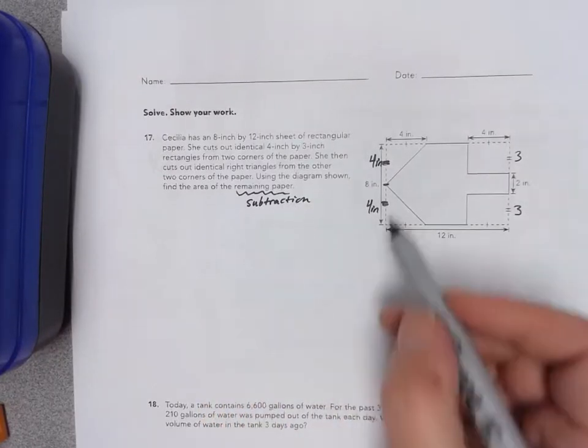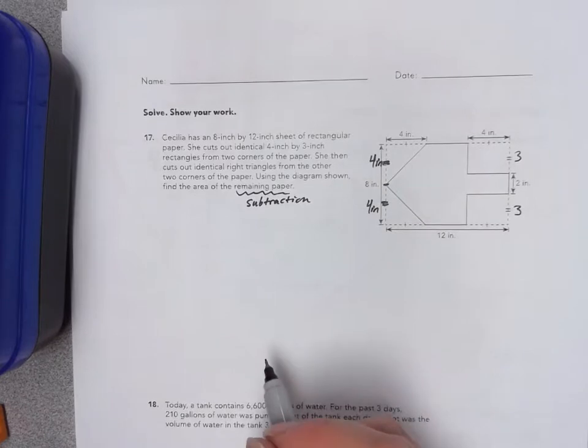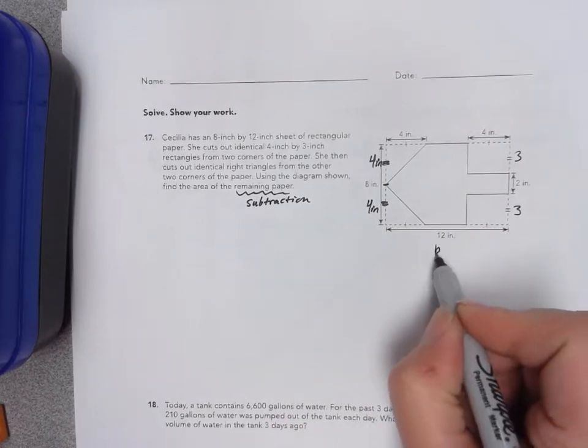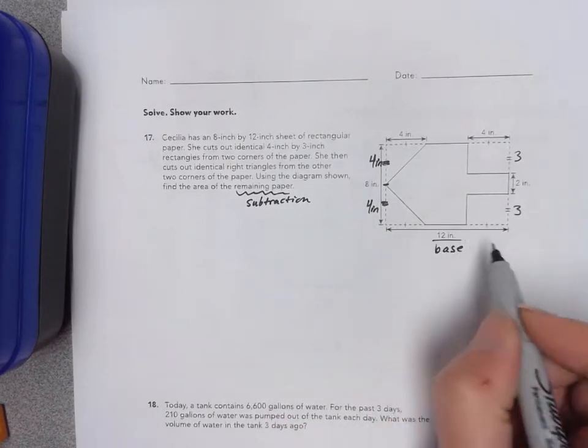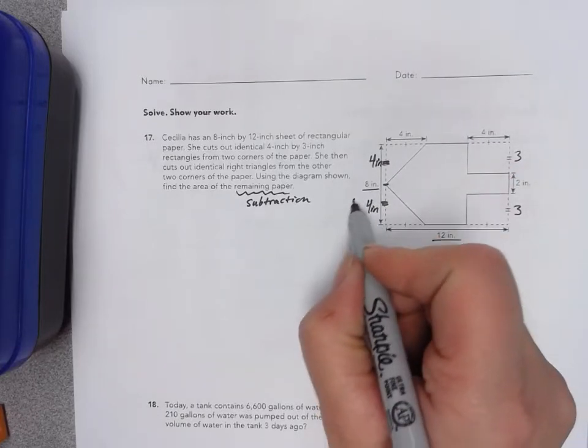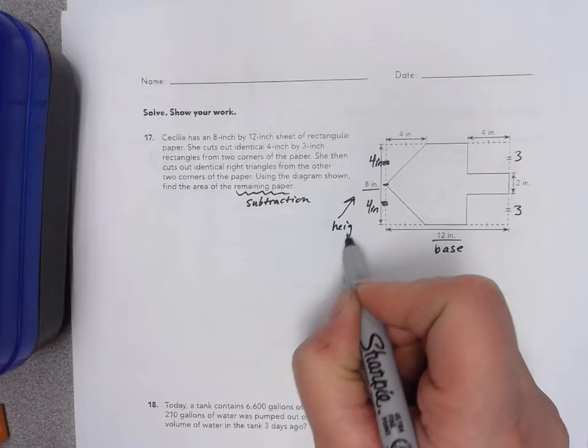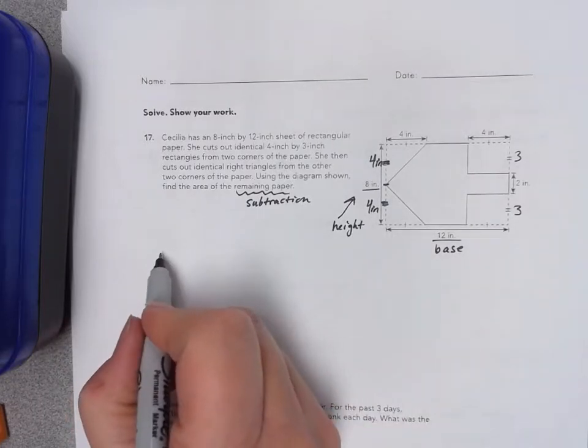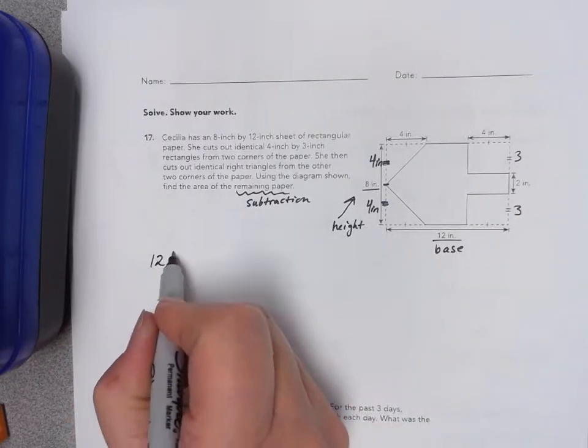Well, to start, it probably would be helpful to know how big this paper was from the get-go. So, do I know the base? Sure do. Looks like it's 12 inches. Do we see a height somewhere? Oh, right here, the height. So I could start with a base times a height.